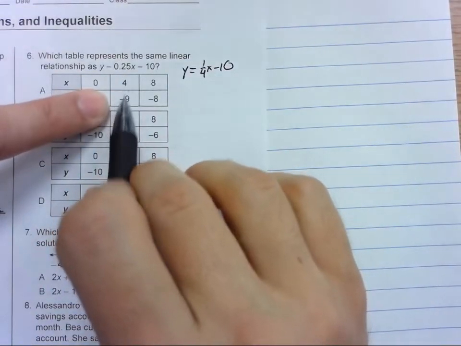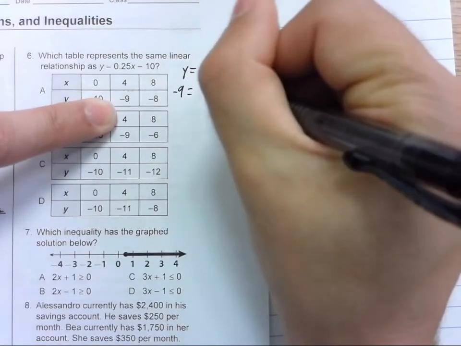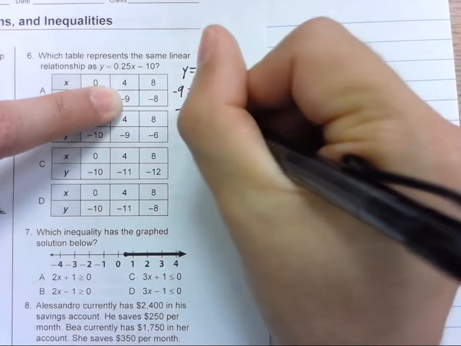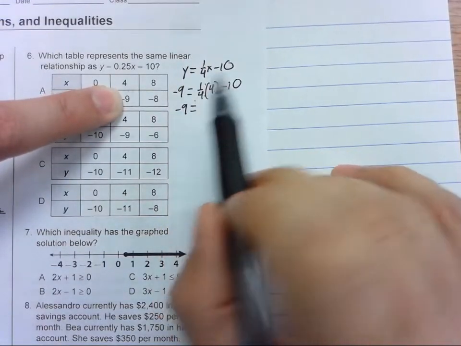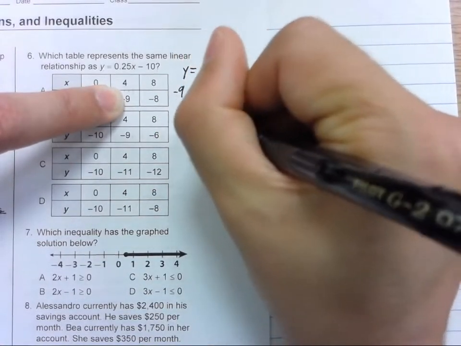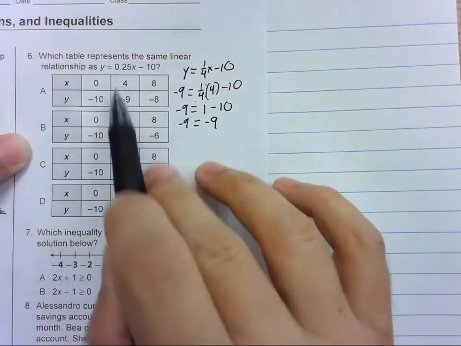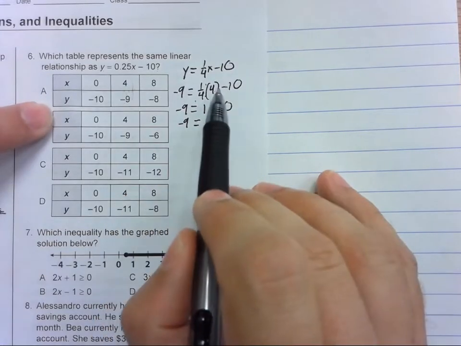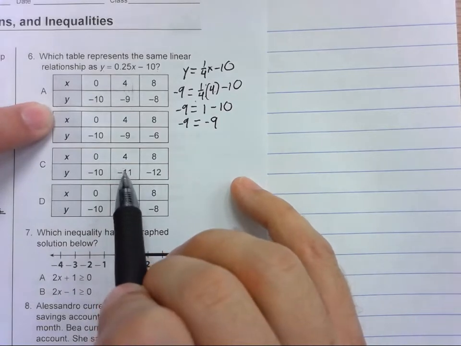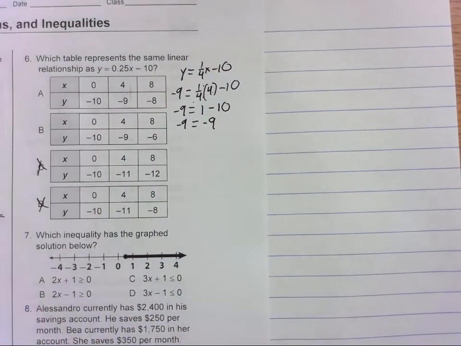So let's plug in 4. So y, in this case negative 9, equals 1/4 of 4 minus 10. So negative 9 equals, what's 1/4 of 4? That would be 1 minus 10. So negative 9 equals 1 minus 10, which is negative 9. So these numbers work. When x is 4, y is negative 9. Which also tells us that when x is 4, y is not negative 11. So we can cross out C and D.